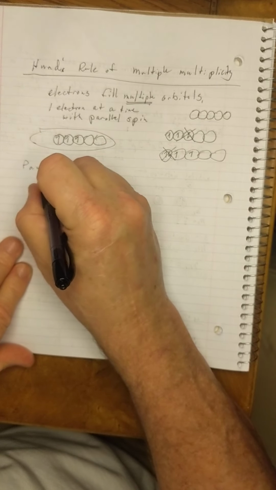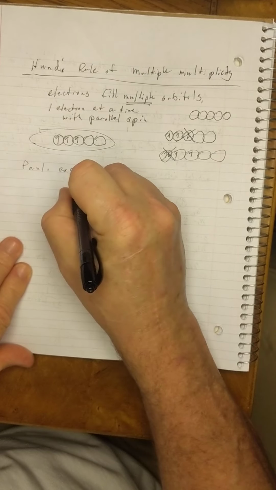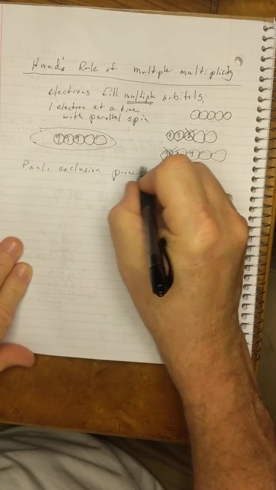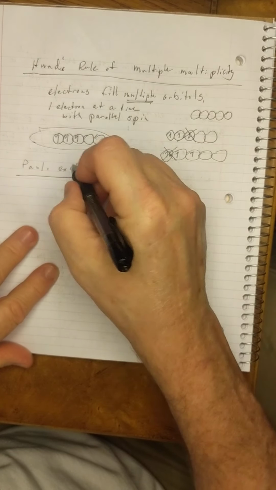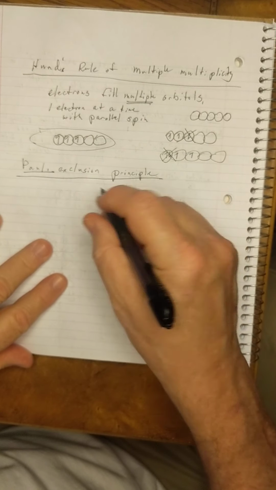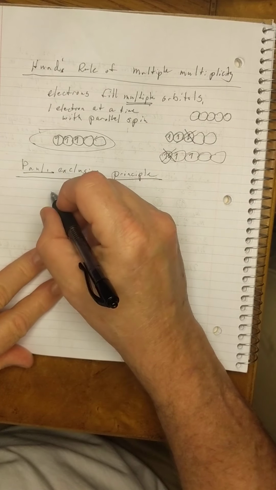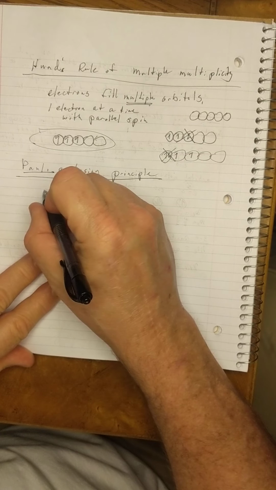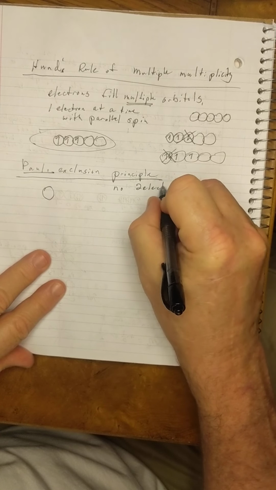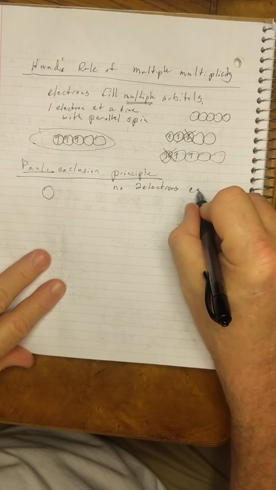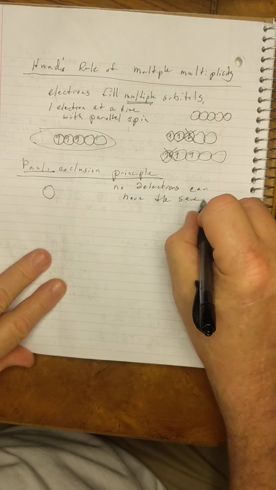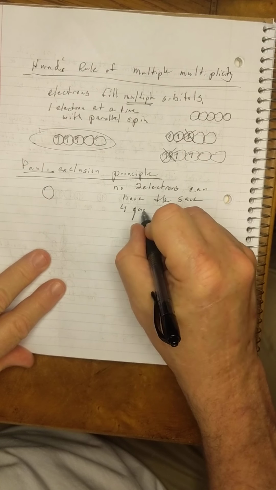Last one, Pauli exclusion principle. Sounds like something out of the mafia. Uncle Paulie. Okay, there was a scientist named Pauli, not mafia. No two electrons can have the same 4 quantum numbers.